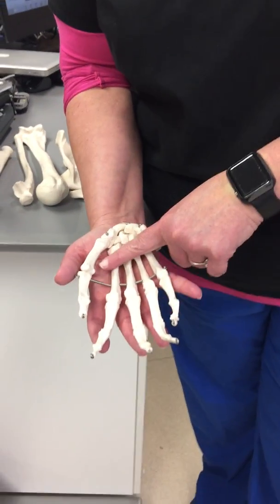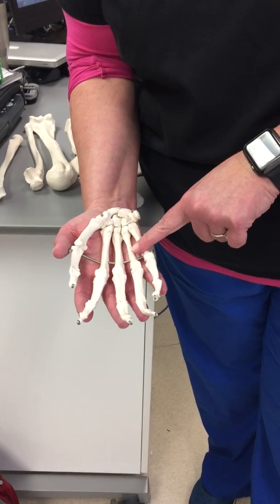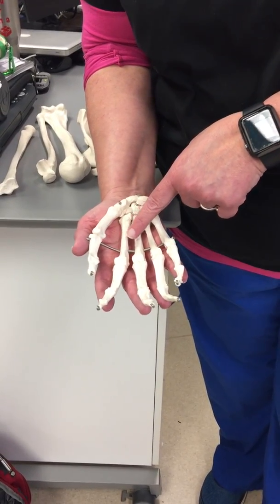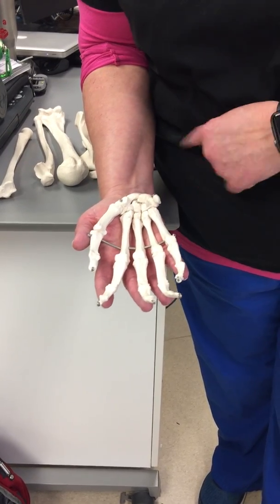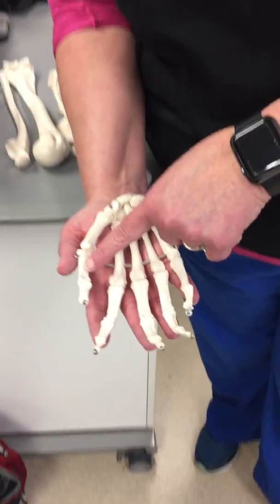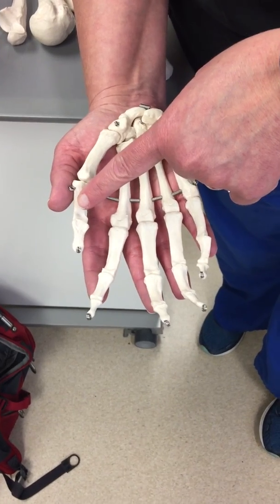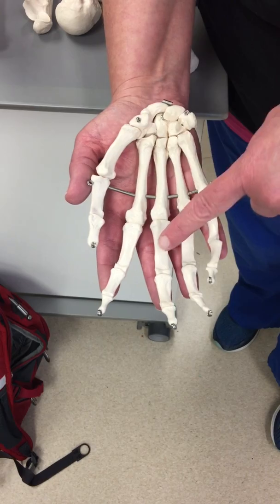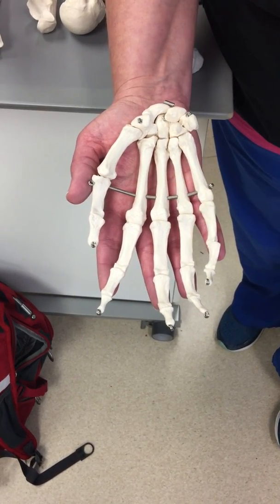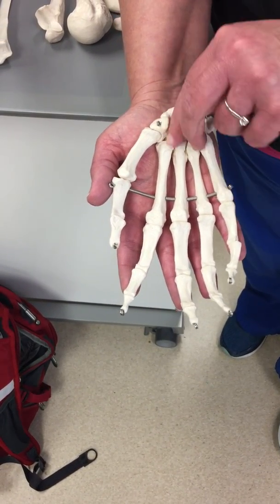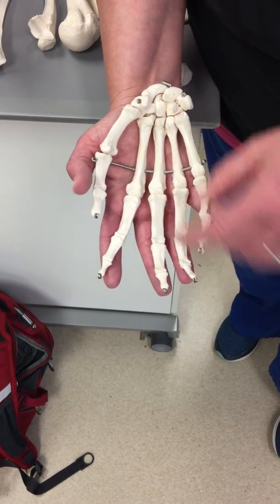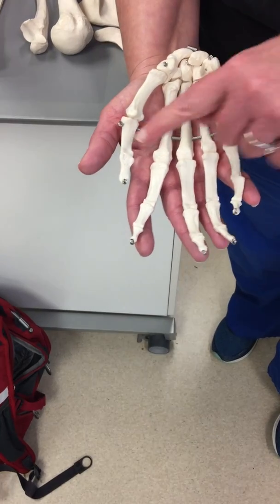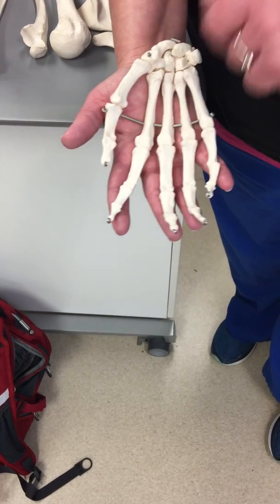And then we have our metacarpals. We name those starting on the thumb side. So this is the first metacarpal, second, third, fourth, and fifth. The phalanges are named the same way. We start on the thumb side. So this is the first proximal phalange, second proximal phalange, third, fourth, fifth proximal phalange. And then this is the first distal phalange, because the thumb only has 2. All the other fingers have 3.